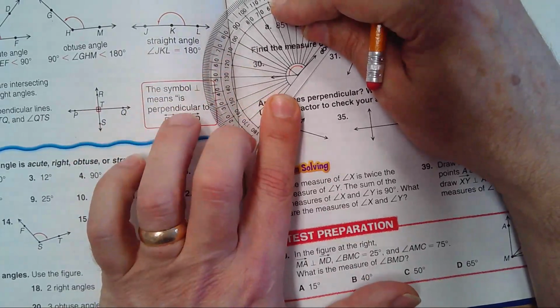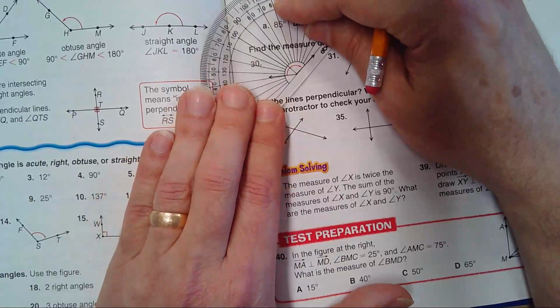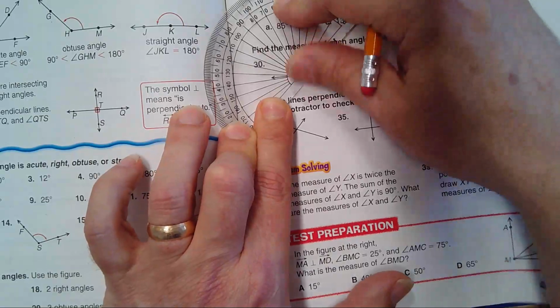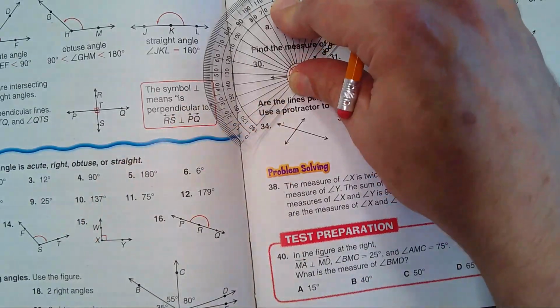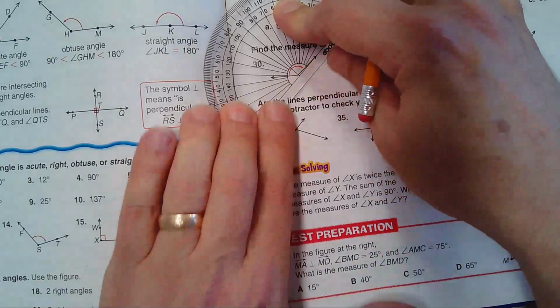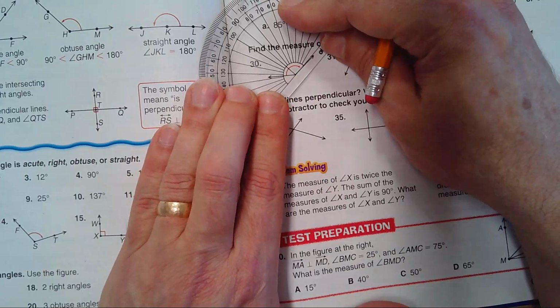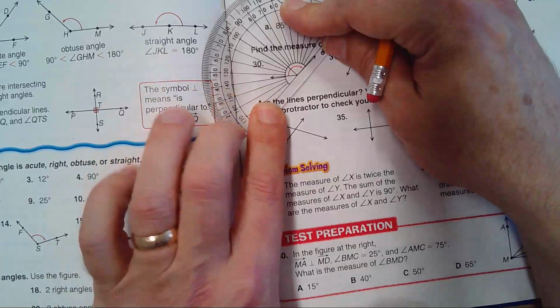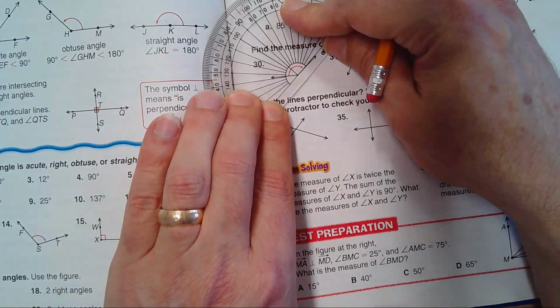That way it looks like about 135. What does the book say it is here? The book says it's 140 degrees. So that's not even on the thing there. There we go. There's my 140 right there.